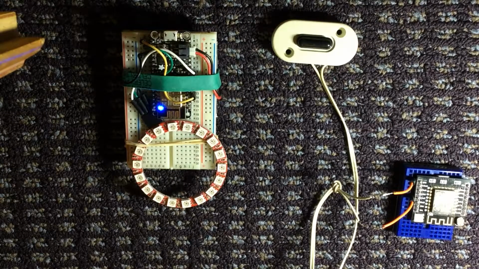Maybe it takes about a minute. And once it times out, it's going to go into deep sleep. I designed the deep sleep mode so that it will sleep for 45 seconds, then turn on for 15 seconds. This further reduces the battery consumption.